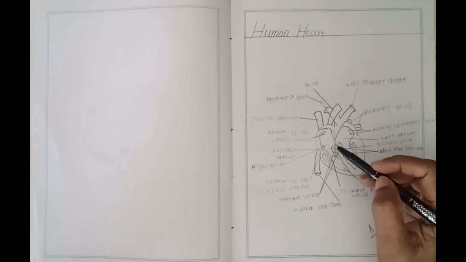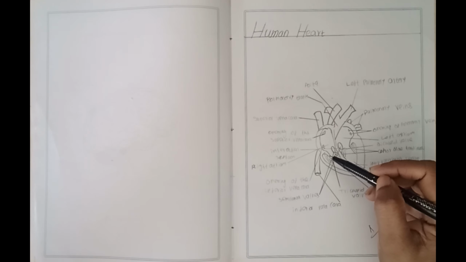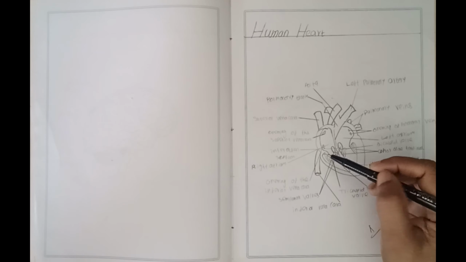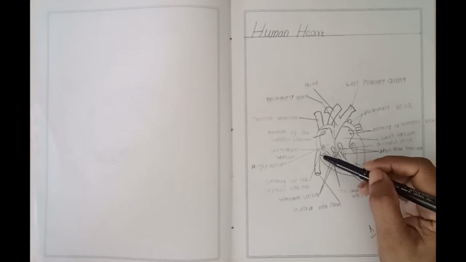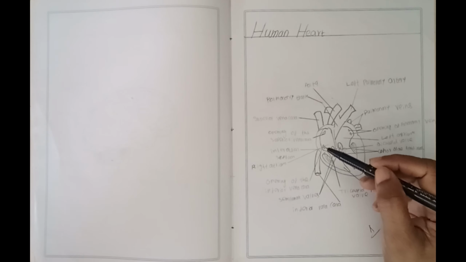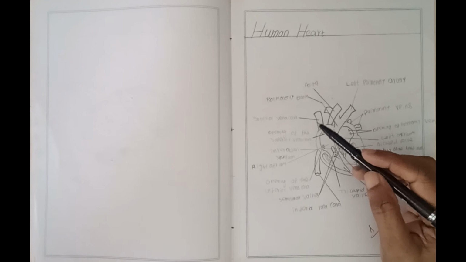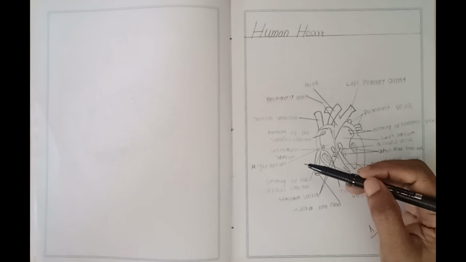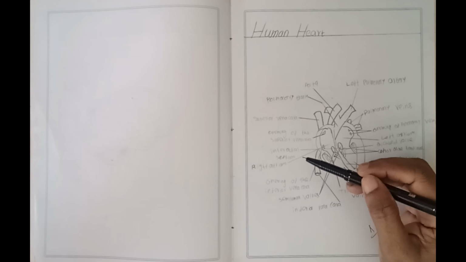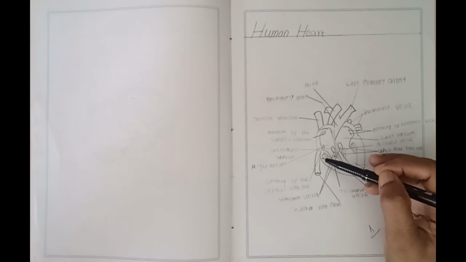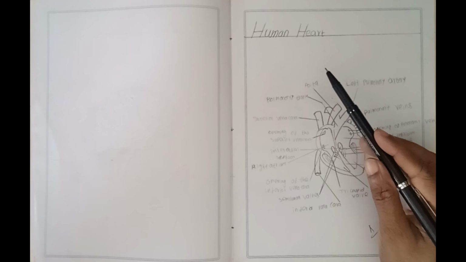Usually an artery carries oxygenated blood, but the pulmonary artery carries deoxygenated blood. That is very important. In the case of the pulmonary vessels, the artery and vein are opposite to other cases. The pulmonary artery carries deoxygenated blood to the lungs.